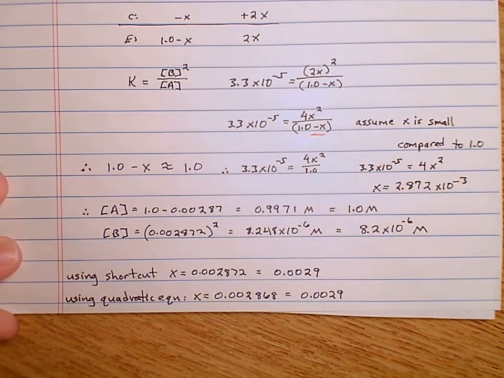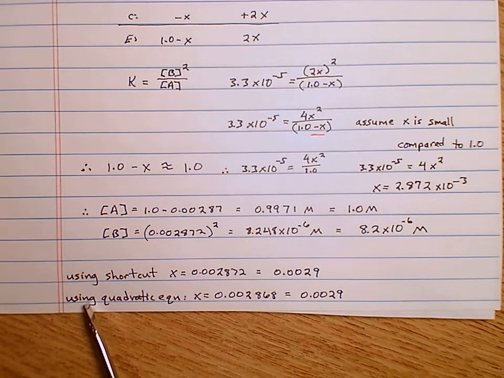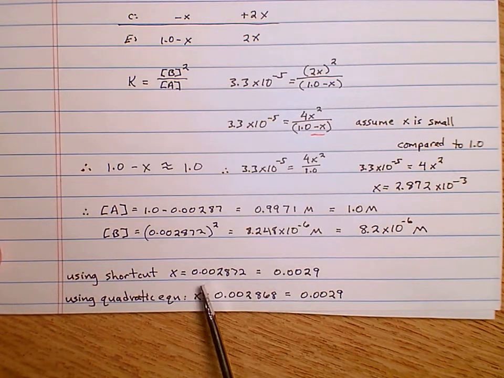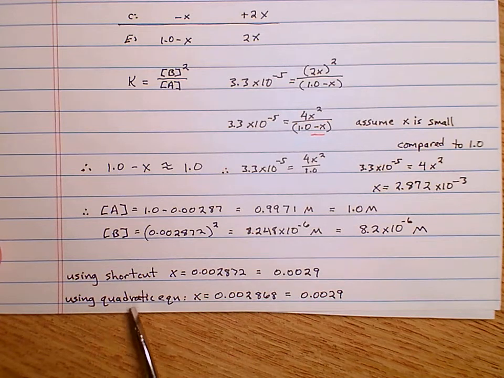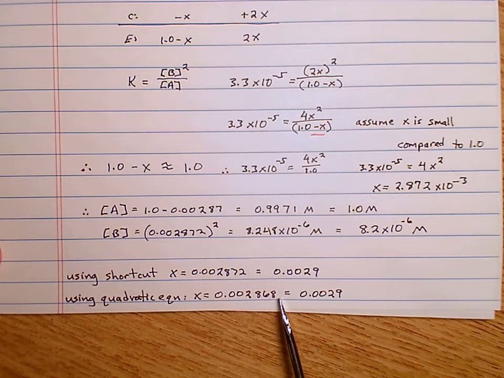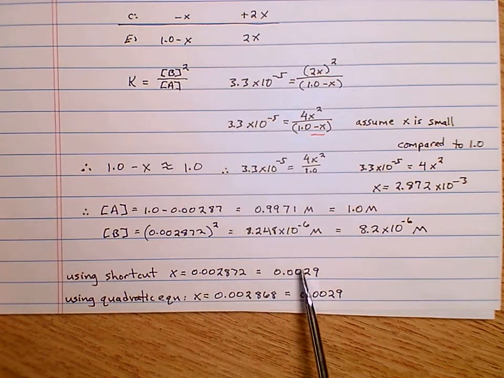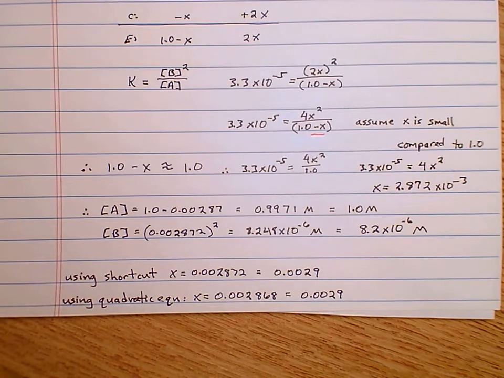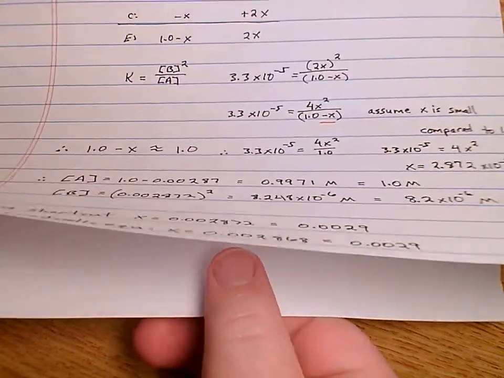And just to prove it to you, I plugged this into a computer program that calculates quadratic equations because it's just too nasty to do on your own in this day and age. Using our shortcut, we got 0.02872, which rounded up to 0.029. If you use the quadratic equation, you'd find x is 0.00868. Instead of 72 at the end, it's a 68, but it still rounds to 0.0029. So using this shortcut got us the same answer to the proper number of sig figs without having to resort to any quadratic equations or anything like that.